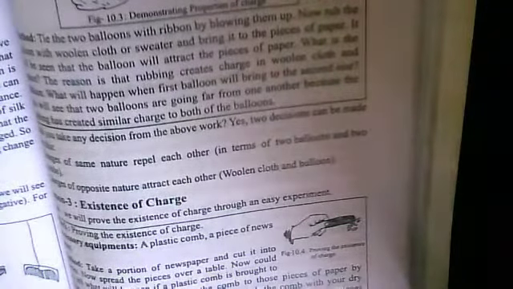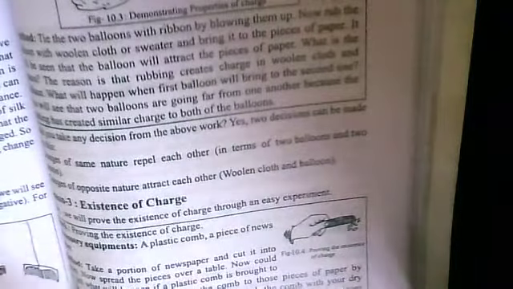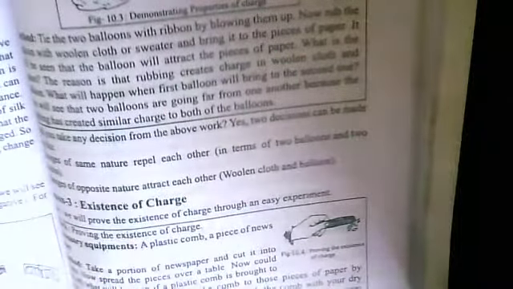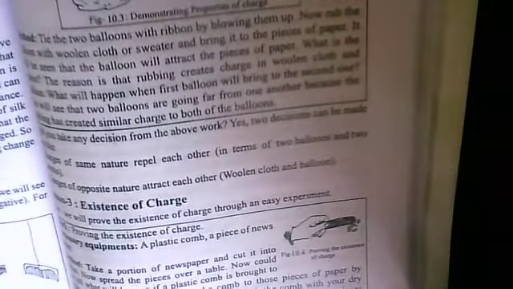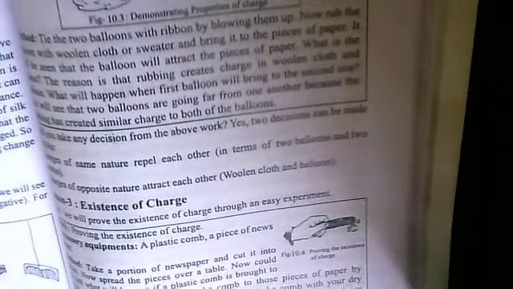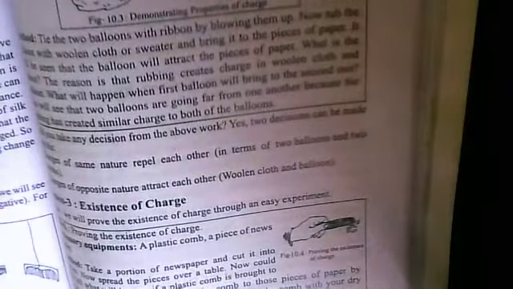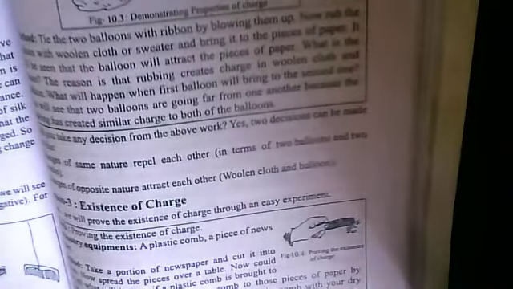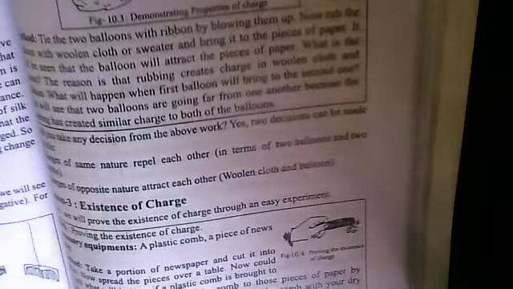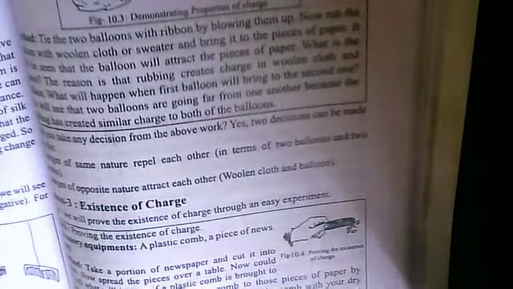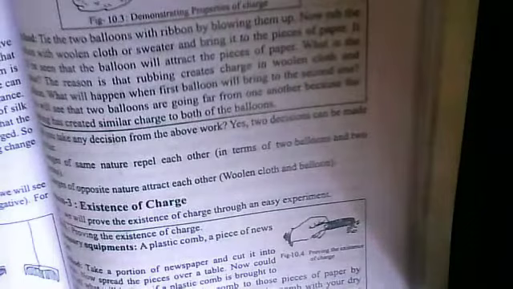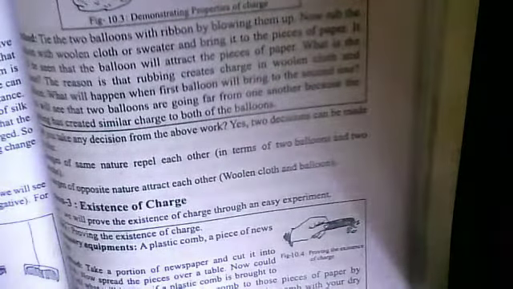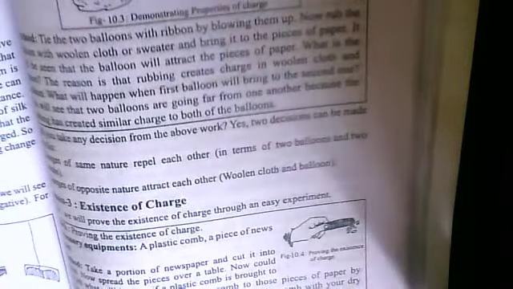That means it has no net charge, because the positive and negative charges are balanced in the atom. The charge of an electron and the charge of a proton are equal in magnitude. The number of protons and the number of electrons are equal. That's why it is balanced. It behaves neutral.